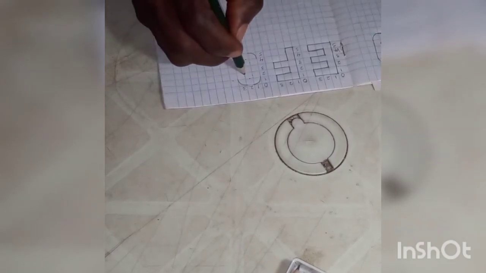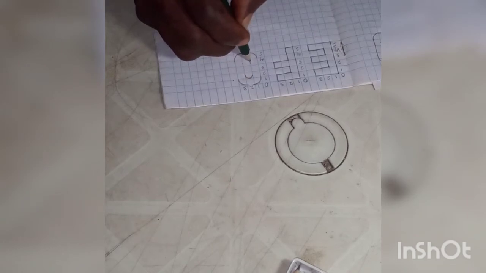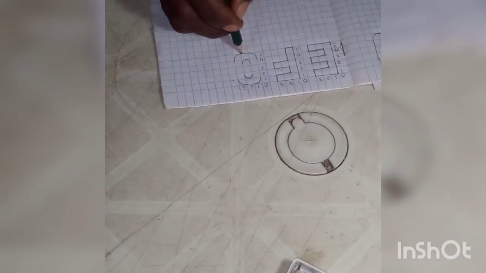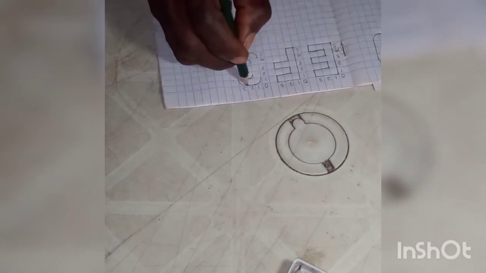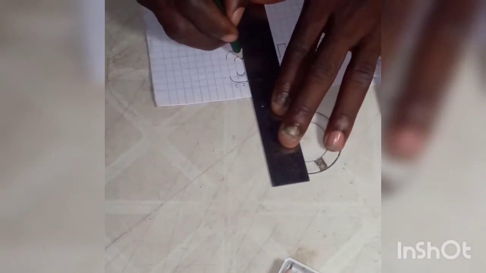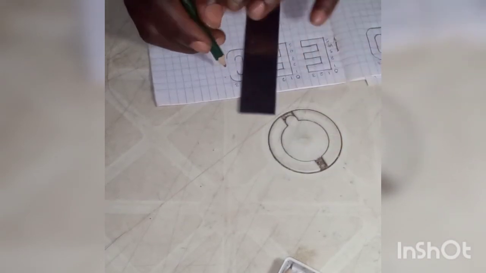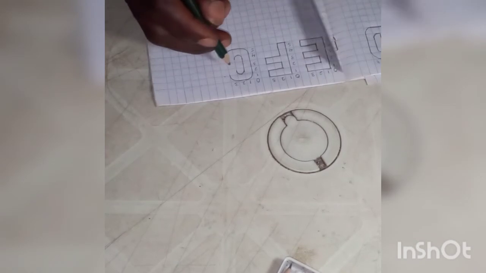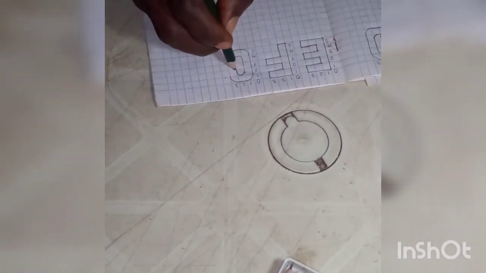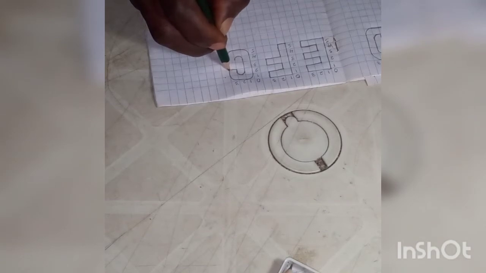Now you can curve. Let's match this with this, this with this. Now on this back side, you match the two together. Then this front side, you only match this upper part, just like you've constructed C.